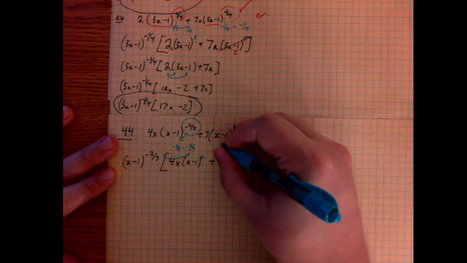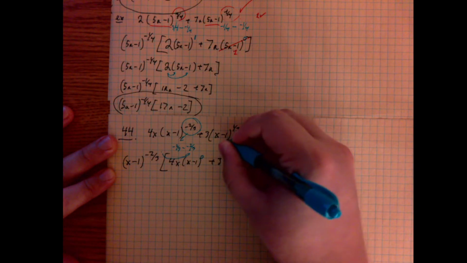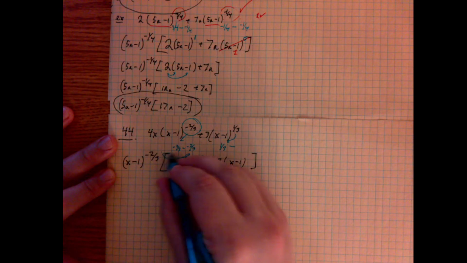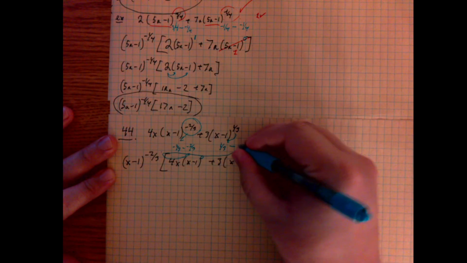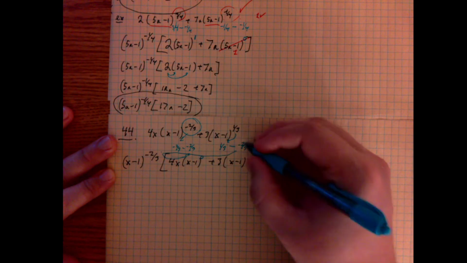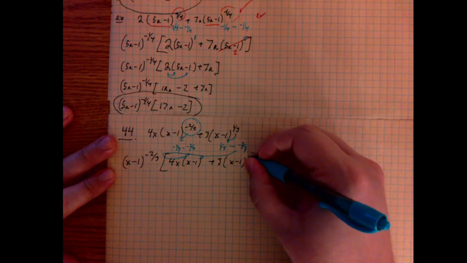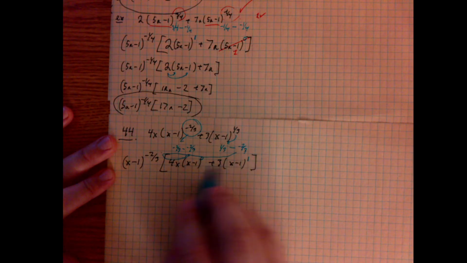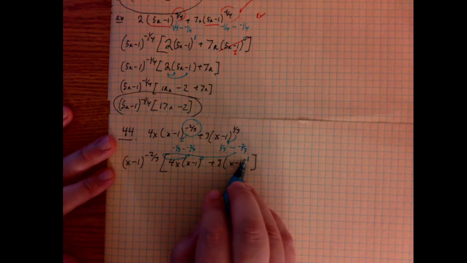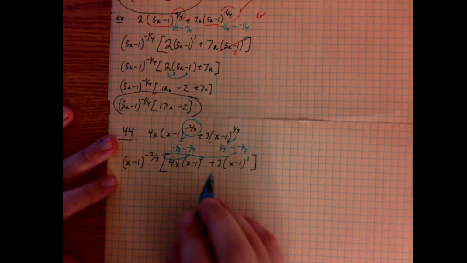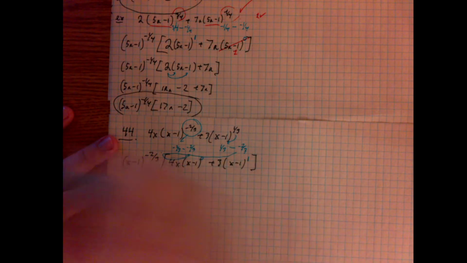Okay? Positive 1/3, which comes from here, minus the power I'm taking out, which is negative 2/3. Double negative makes that positive. Positive 1/3 plus 2/3 would give a power of 1. You notice how that trend is pretty constant. One of the powers becomes a 0, one of the powers becomes a 1. When they simplify, you'll know you did this correctly if that happens, because that's good.